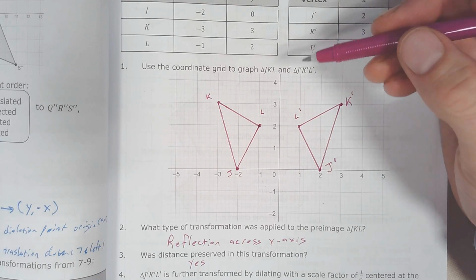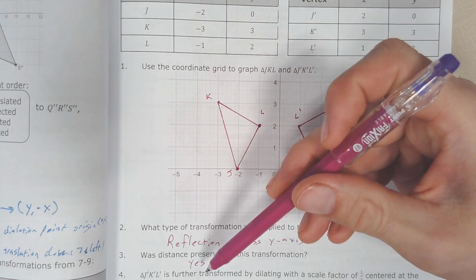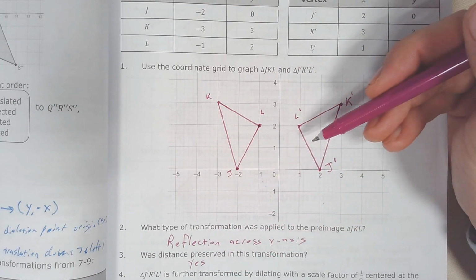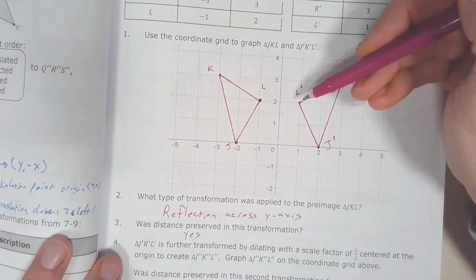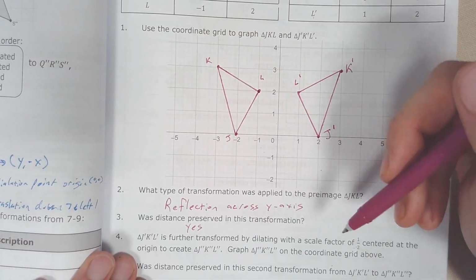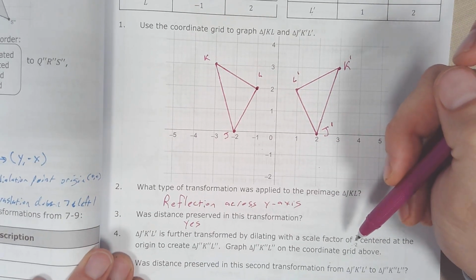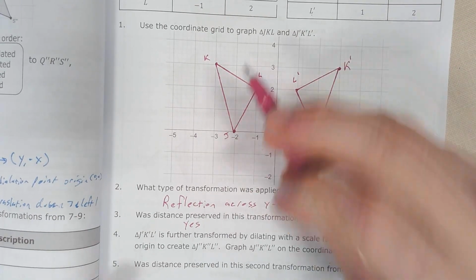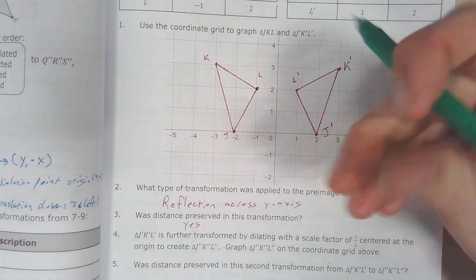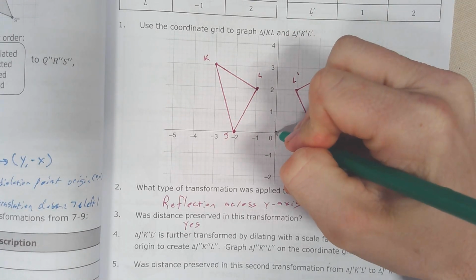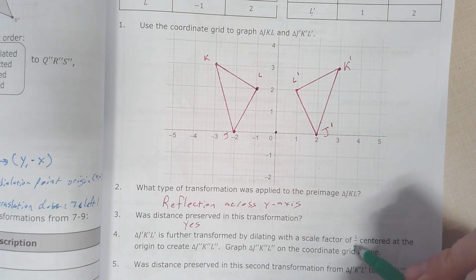Okay. So the next thing is saying that we're going to dilate the prime value by a scale factor of 1/2, centered at the origin. So centered at the origin, we're going to dilate it by 1/2, right?